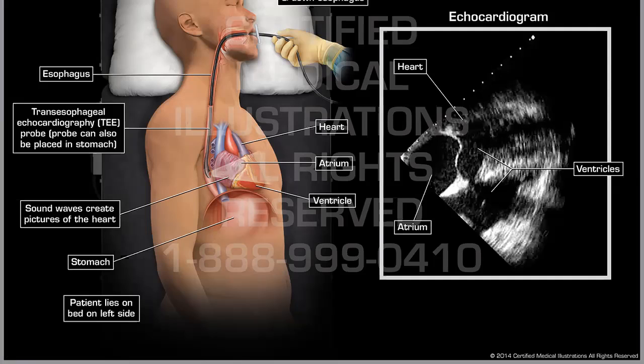Pre-procedure, basically tell your patient not to take any food 6 hours before the procedure. Place the client on the left side, and IV sedation or throat anesthetics are used.